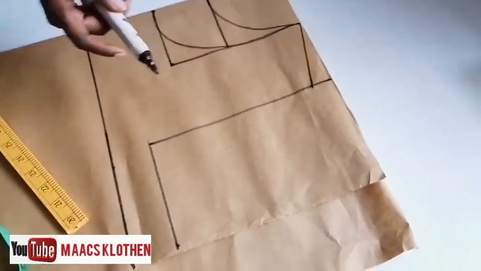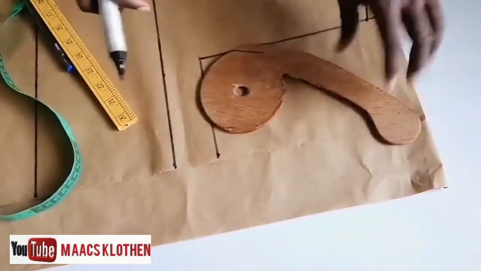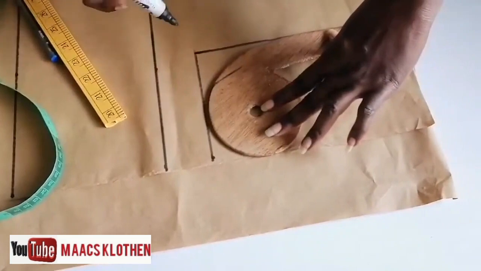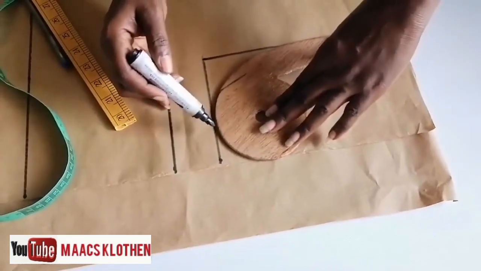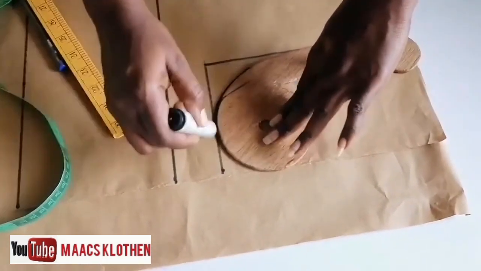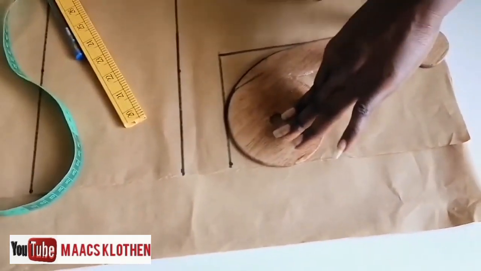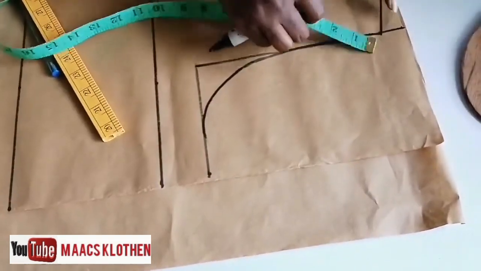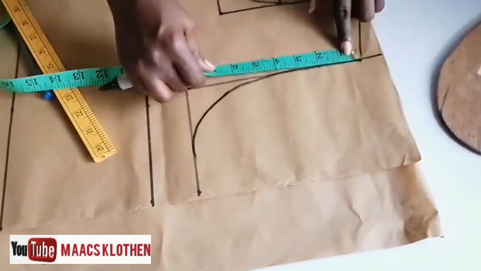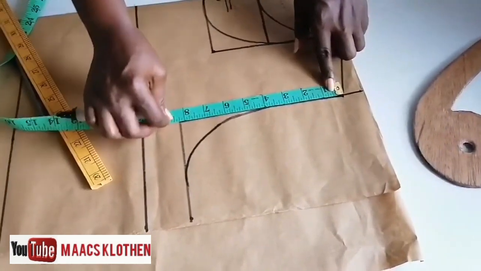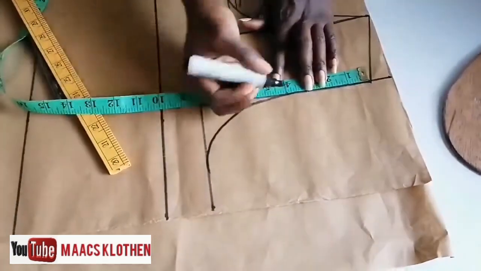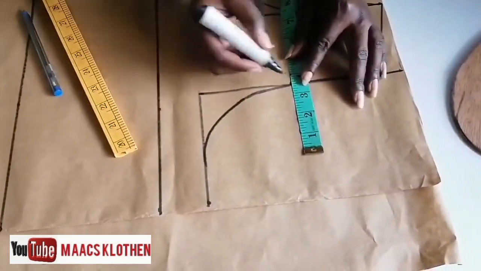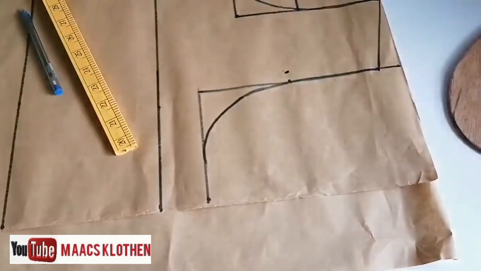Now we come to the armhole too. We'll draw our armhole. Then we'll determine our front armhole. And so we are going to, that is 8 divided into 2, making for the mark 0.5. This is 0.5.